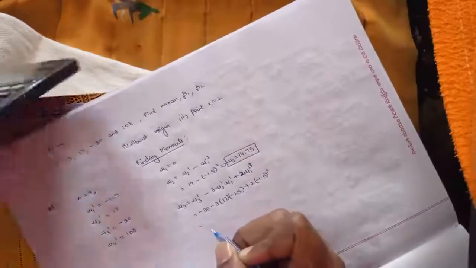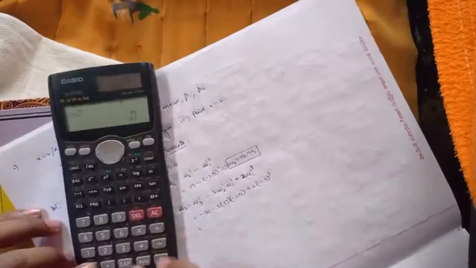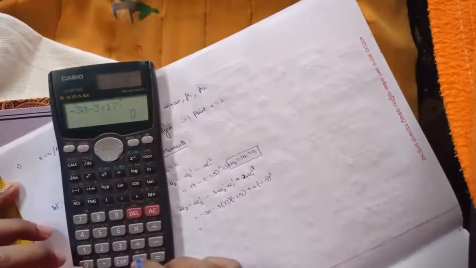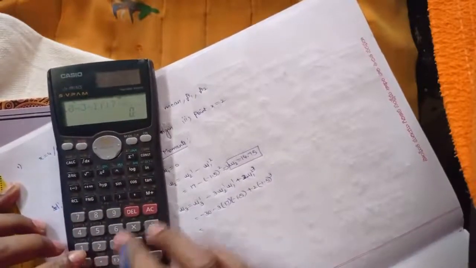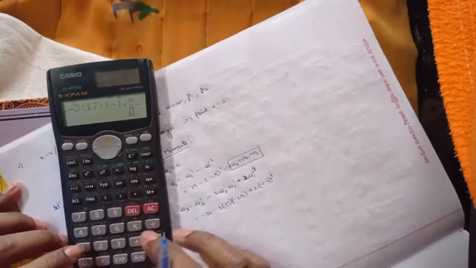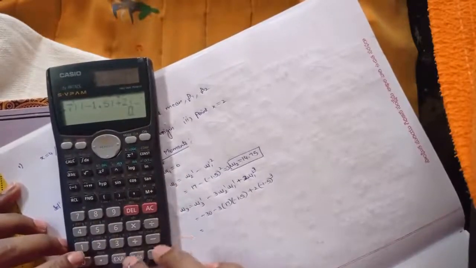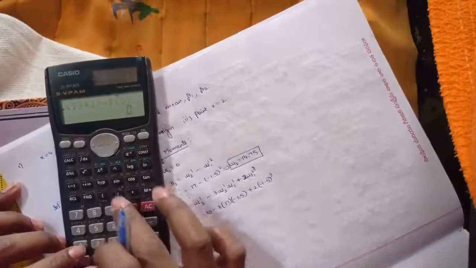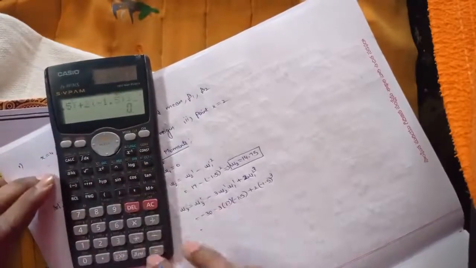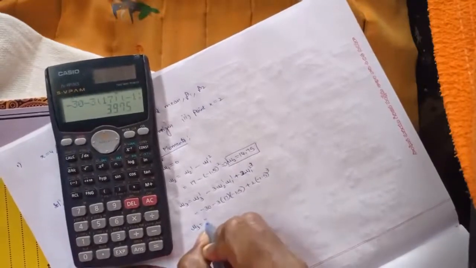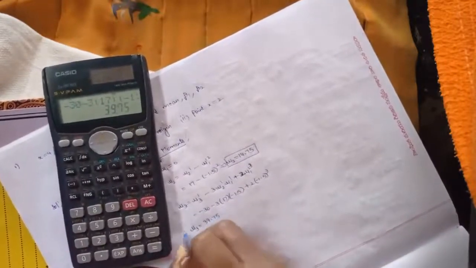So let us do that. Minus 30 minus 3 of 17 into minus 1.5 plus 2 of minus 1.5 power 3, which results to 39.75. So mu3 is equal to 39.75.